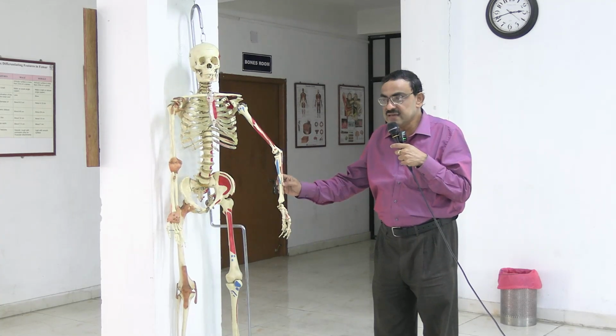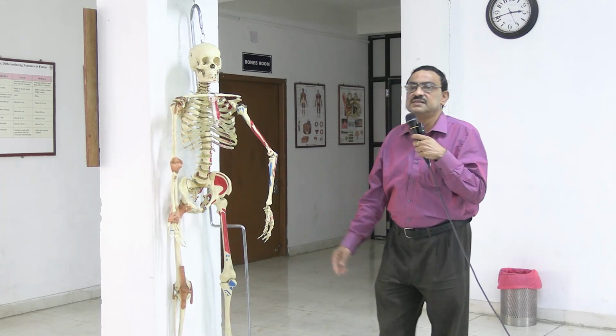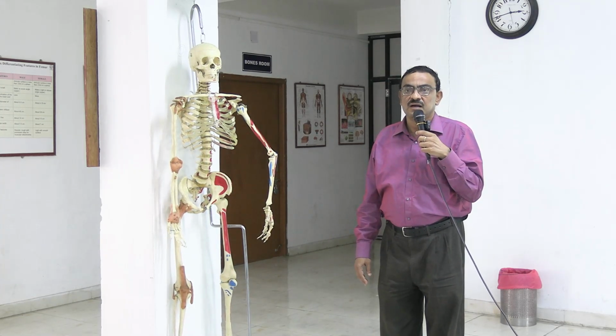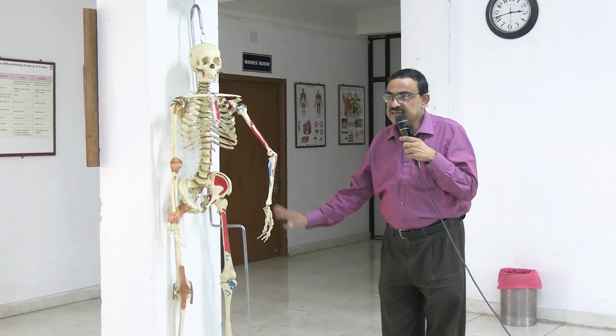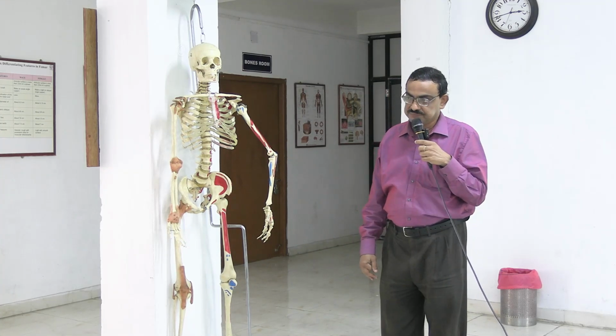Here we will see that posterior interosseous nerve, and all these muscles are supplied by this posterior interosseous nerve.